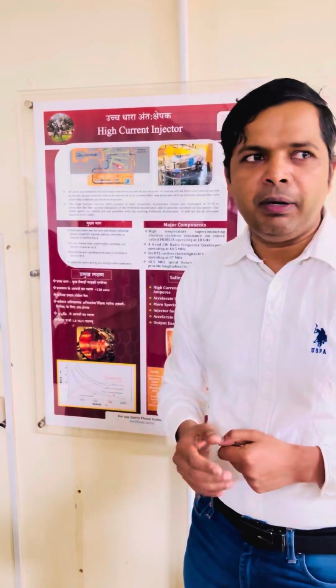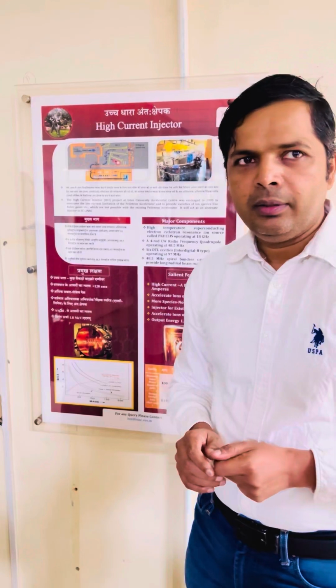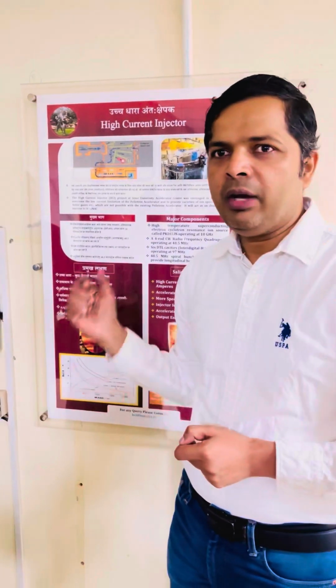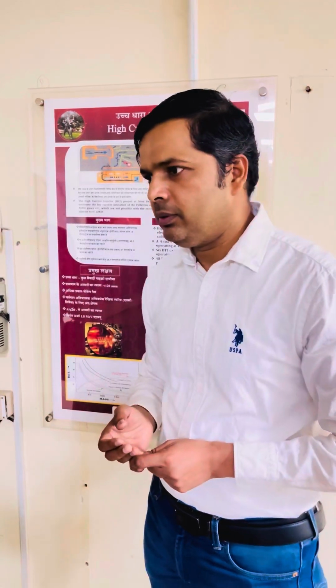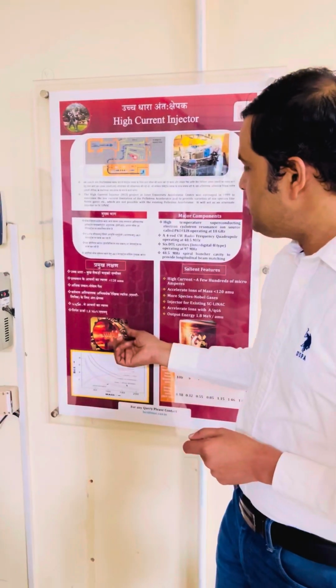Is a superconductor needed here? No, not necessarily. A superconductor is only needed to reduce the power. At that high frequency, the temperature will be too high because of resistance, because the current will move like this. Then we have a water cooling system, so that can take care of the heat produced. This is the facility we're going to see.